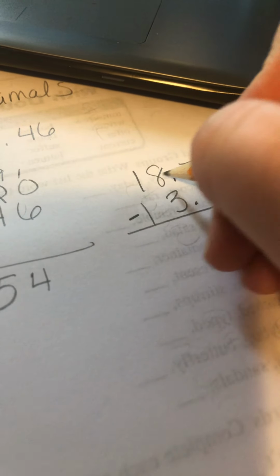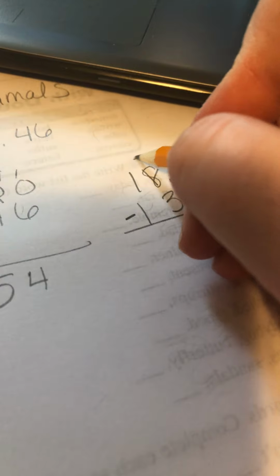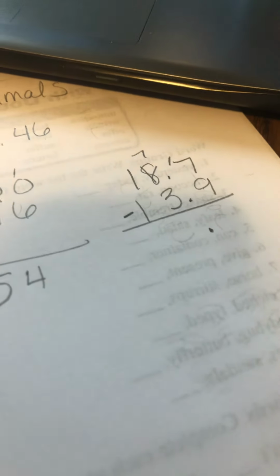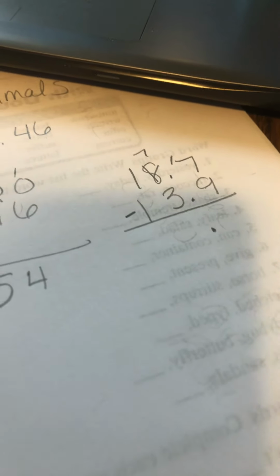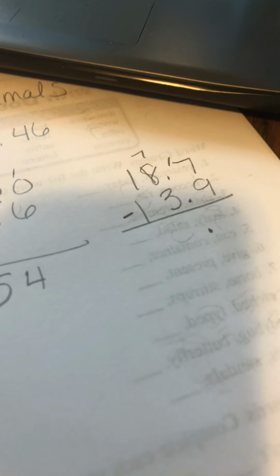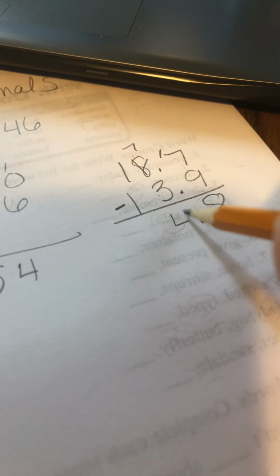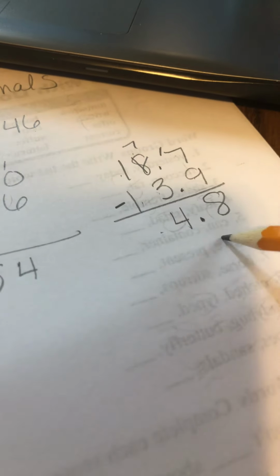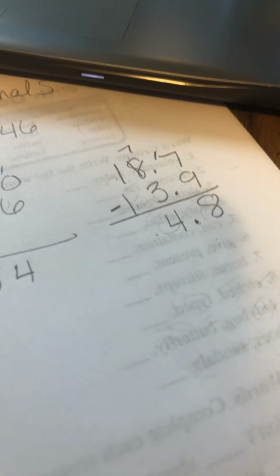7 minus 9 I can't do. Go next door, make this a 7, make this a 17. 9, 10, 11, 12, 13, 14, 15, 16, 17. So the answer is 8. 7 minus 3 is 4. 1 minus 1 is 0. So the answer is 4.8.